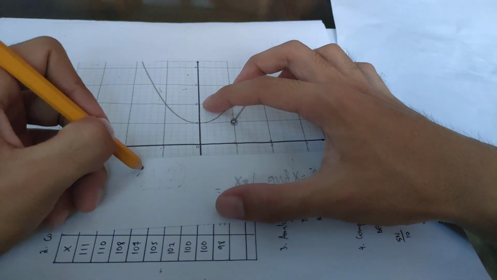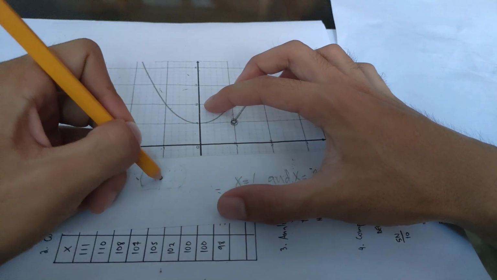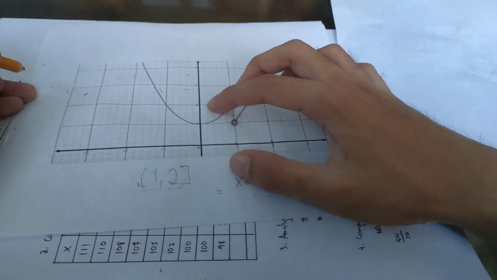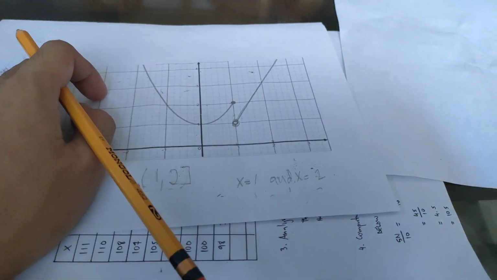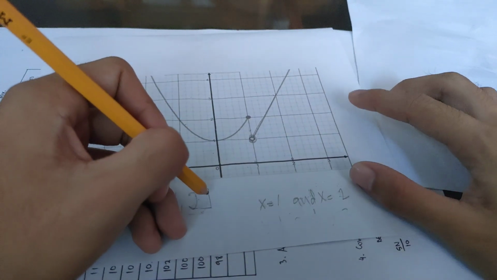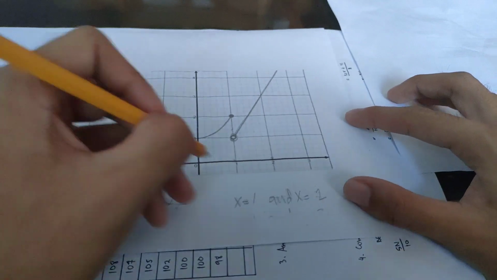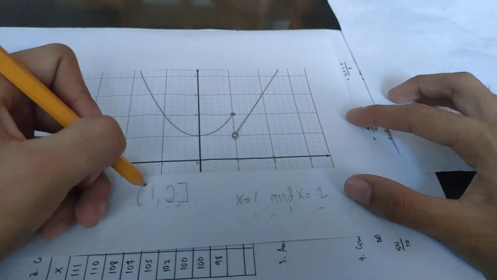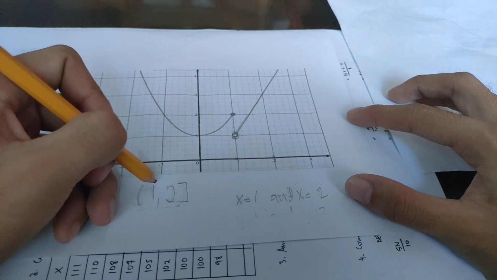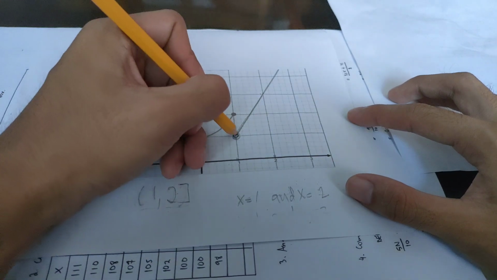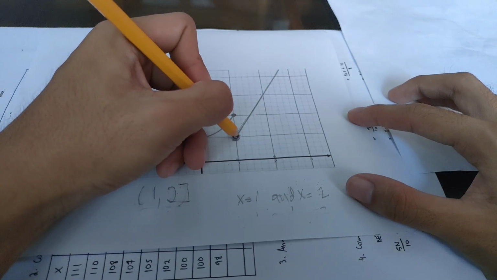For interval, open interval 1 and close interval 2. Since x is equal to 1, this one should not be included. Therefore, we will use the open shaded, this one. Okay?